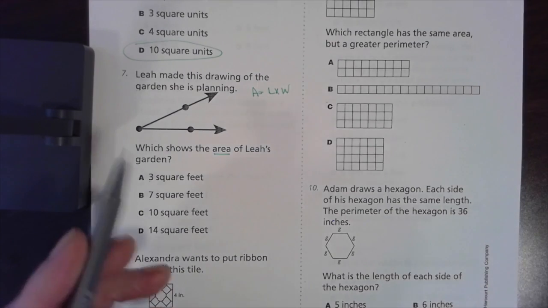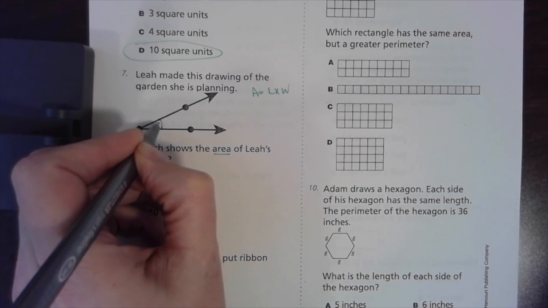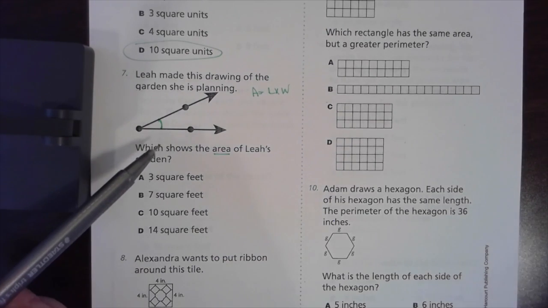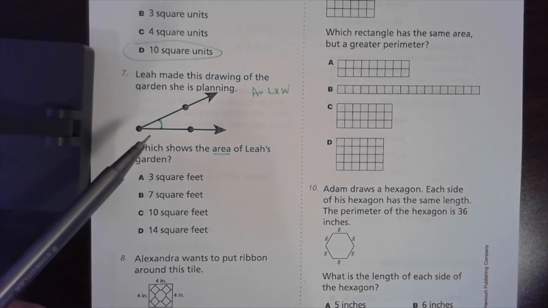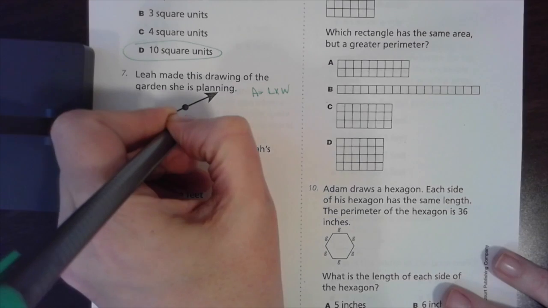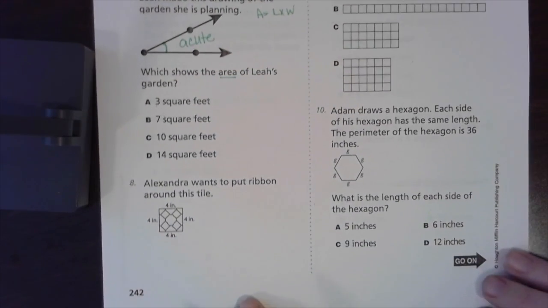But let's take this opportunity to talk about what kind of angle that is. Is it a right angle, an acute angle, an obtuse angle, or a straight angle? Right, this would be an acute angle. Good gravy. I think that was the last of the mistakes, if I remember correctly.